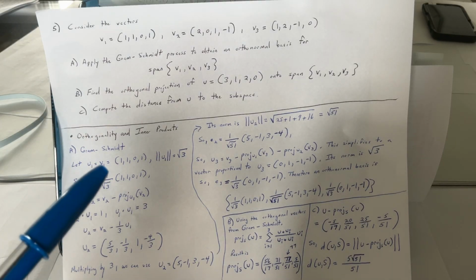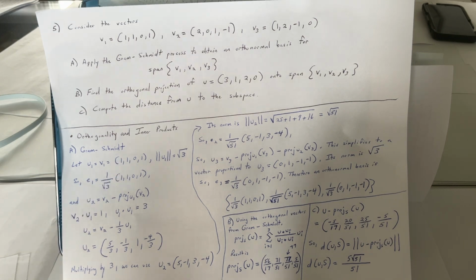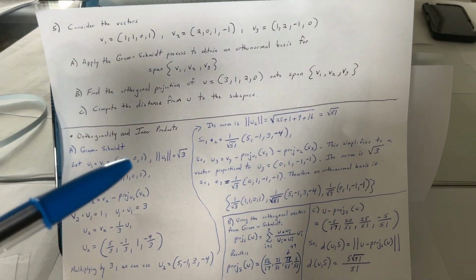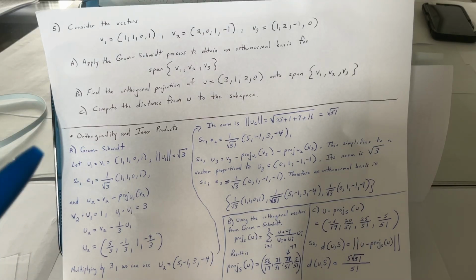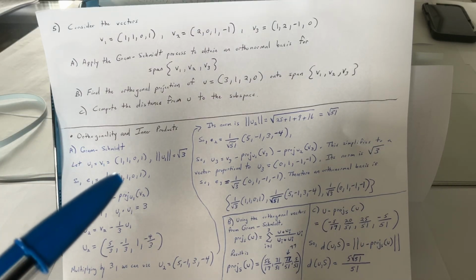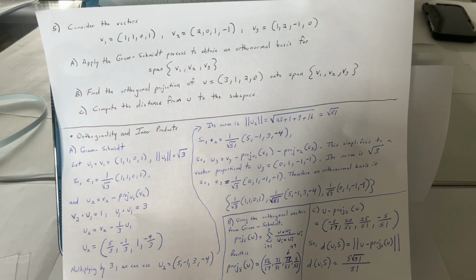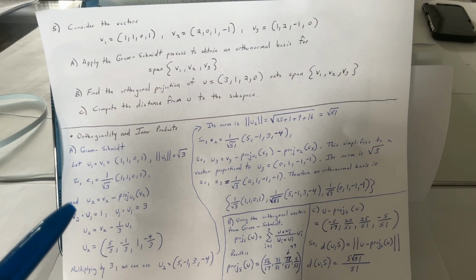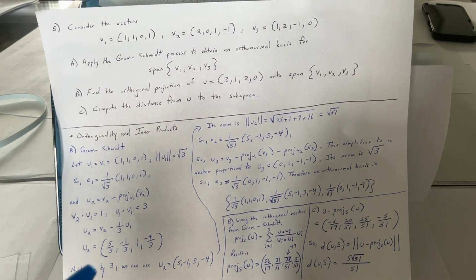We let u sub 1 equal v sub 1, which is (1, 1, 0, 1). The norm of u1 comes out to root 3, so e sub 1 is 1 over root 3 times (1, 1, 0, 1). And u sub 2 equals v sub 2 minus the projection of v2 onto u1. We take the dot product: v sub 2 dotted with u1 equals 1, and u sub 1 dotted with u sub 1 equals 3.